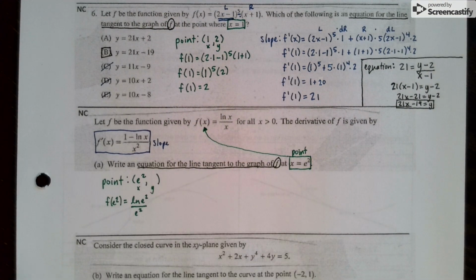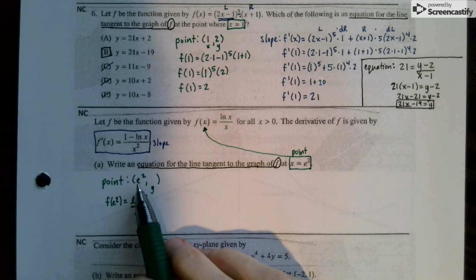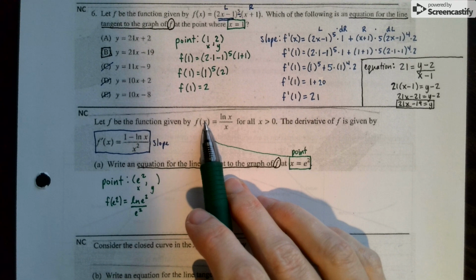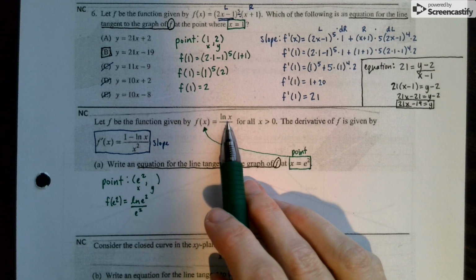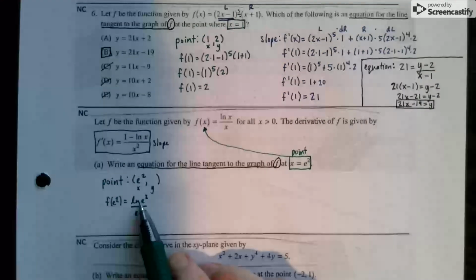So we'll start with the point. We know the x value is e squared, and to get the point, we always substitute that x value back into the original. That would give us the natural log of e squared over e squared.